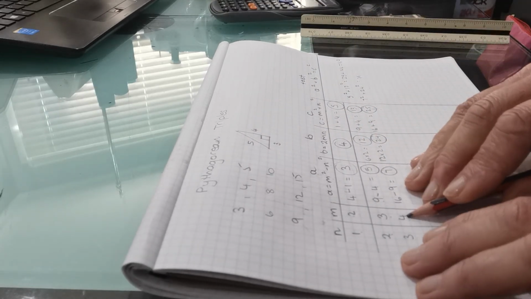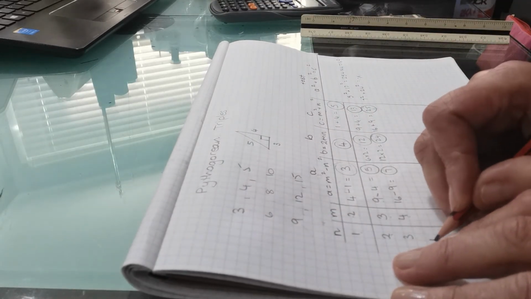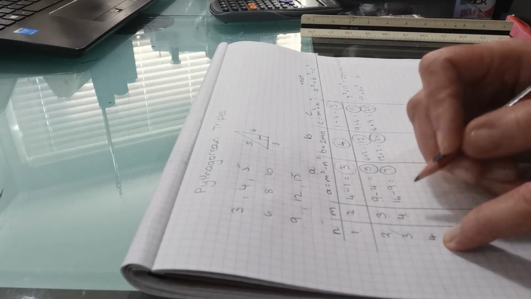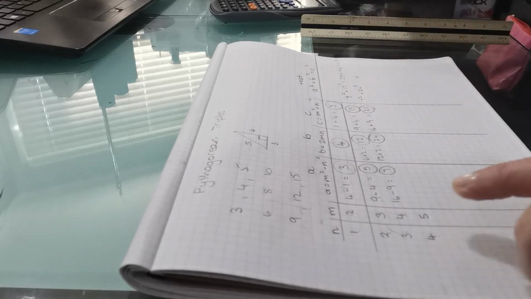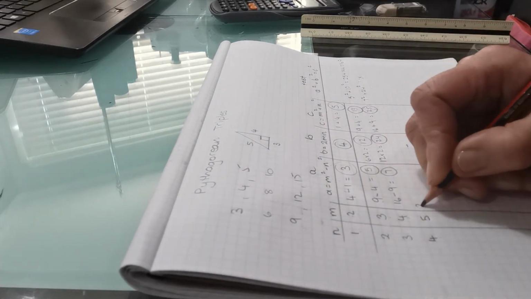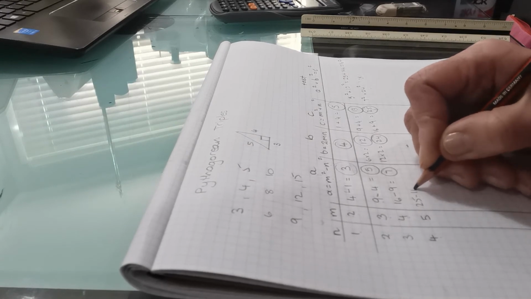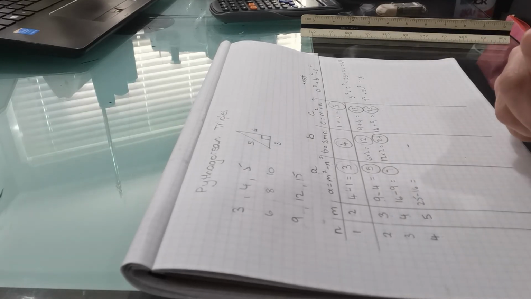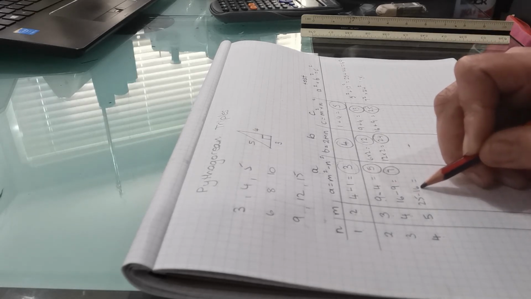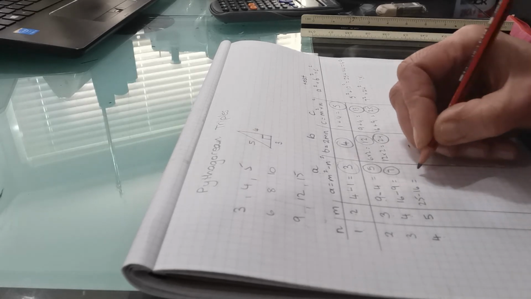The next triple we're going to use will make n the next chronological number, which is 4, and we'll make this larger as 5. So 5 squared is 25, 4 squared is 16. So if we add 9 to 16, we get 25.